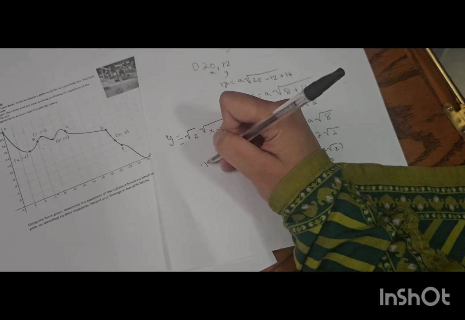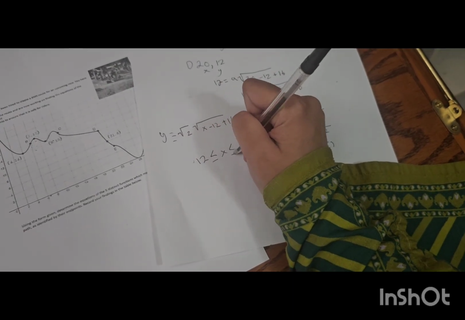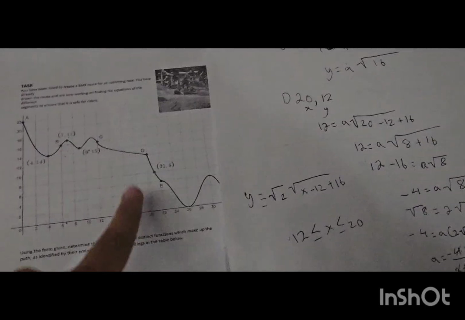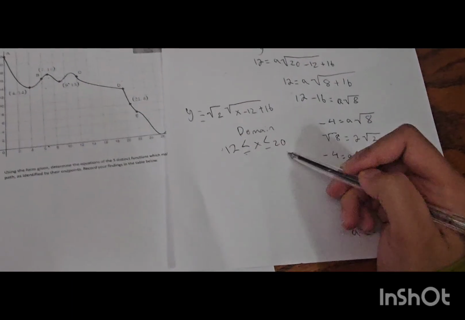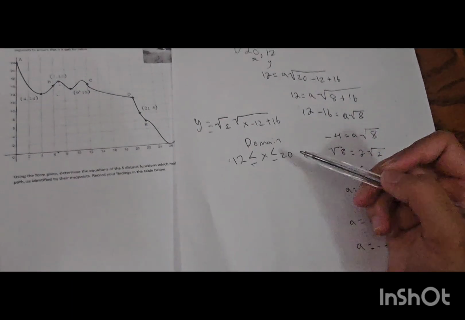And I'm just quickly going to find the domain and the range. Domain is going to be 12 ≤ x ≤ 20, just how I solved for the other ones. If I look at the graph, 12 is my x value for C, and for D it's 20. So that's my domain, my lowest and highest x values.